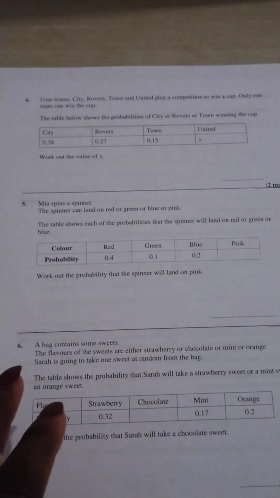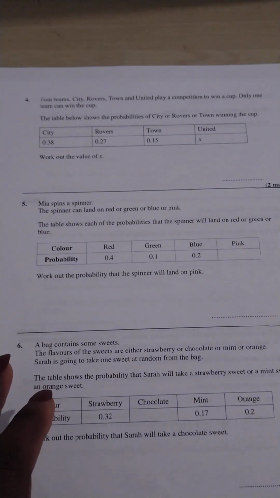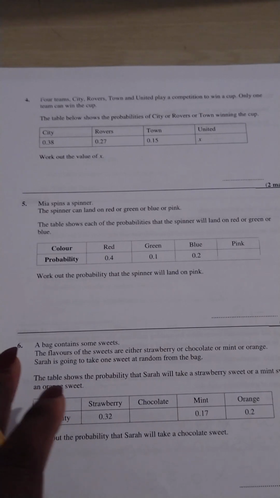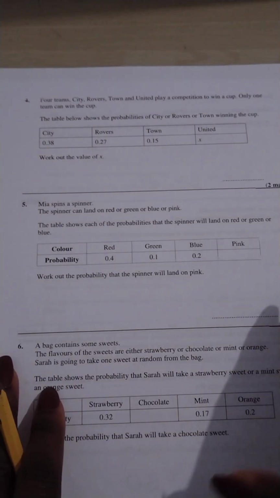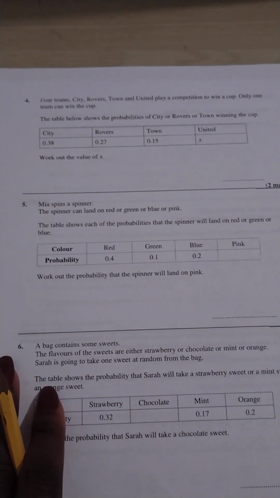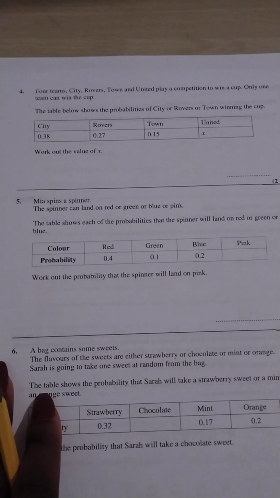So we're going on to question 4. Just bear with me. Let me see if I can zoom in a little bit more. Hopefully we can see that.